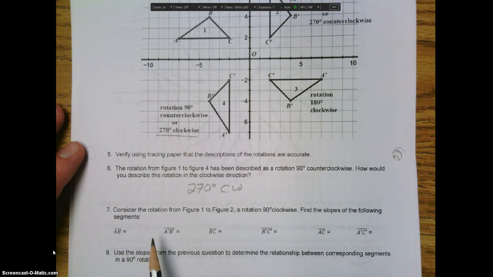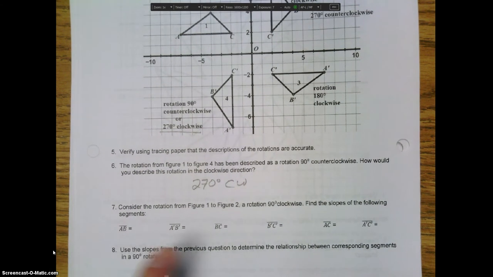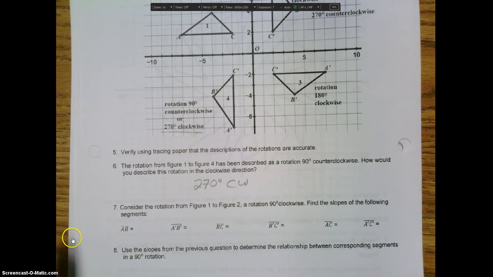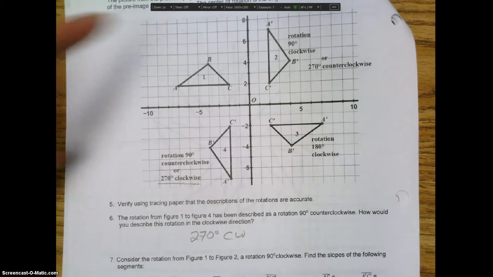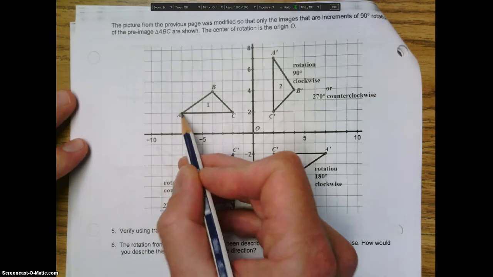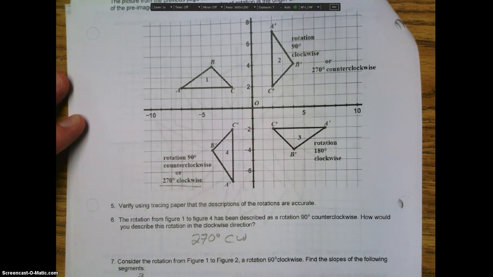I'm going to have you press pause here, and I want you to do the slopes of all 6 of these line segments. Press play when you've had a chance to do all 6 of the slopes. For example, AB, what's the rise and run there? 2/3 for AB.